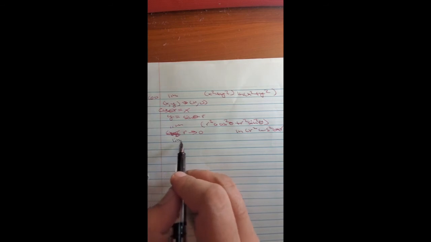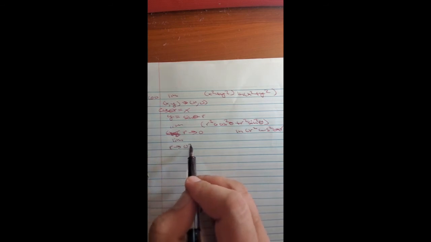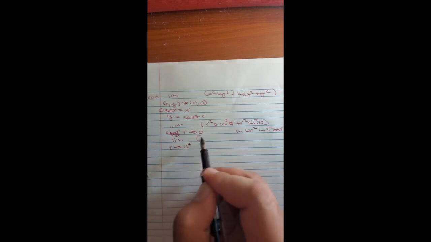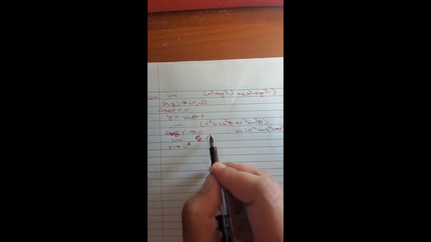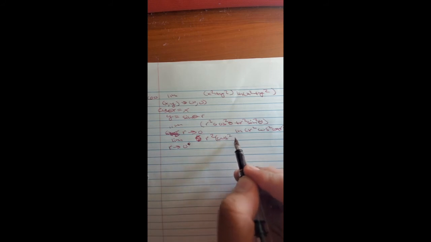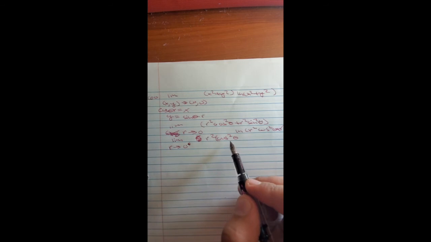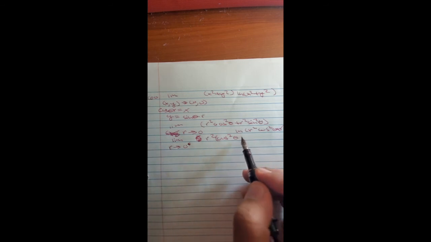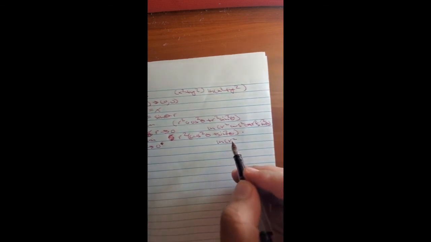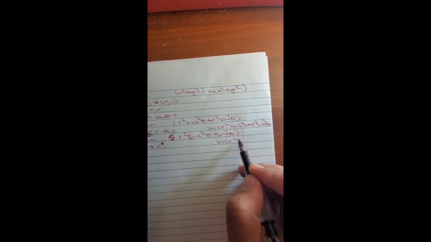All right, and now we just continue to simplify. And we can just take out the r, so that is the trig identity cosine squared theta plus sine squared theta. And we can do the same right here.